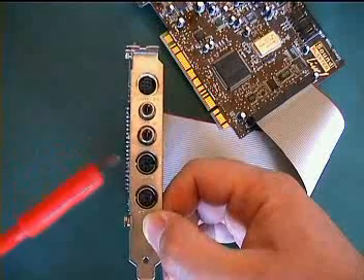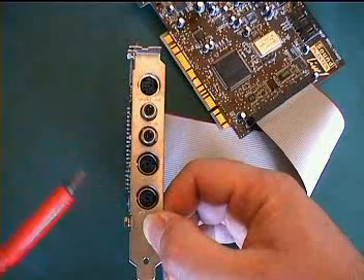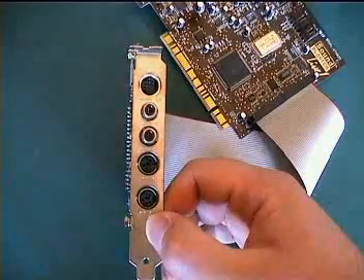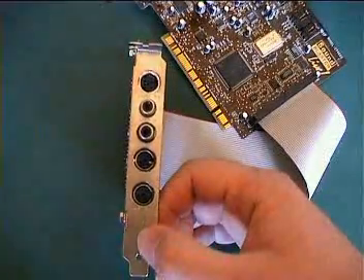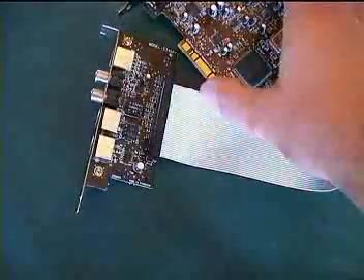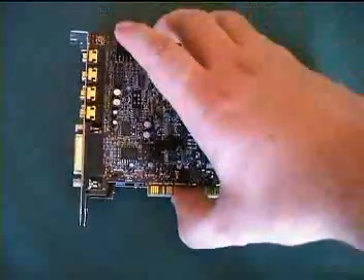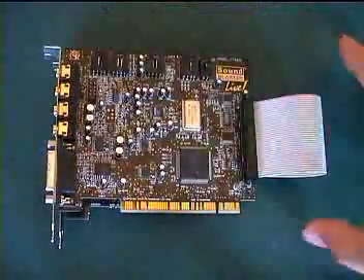The last two connectors here are the MIDI in and MIDI out again, but these are using PS2 connectors. Audio quality here is around about 85 dB to signal noise ratio and around 0.01% THD.